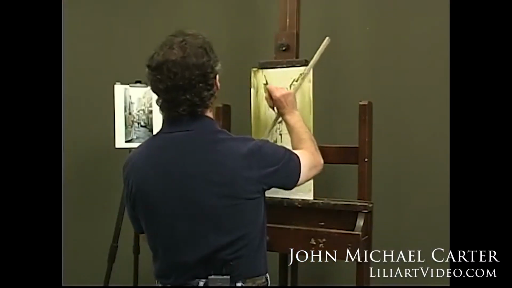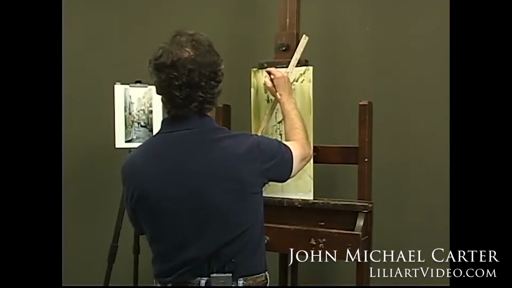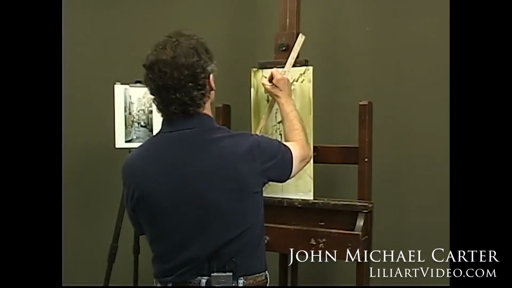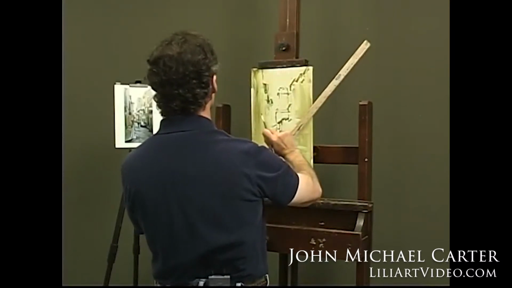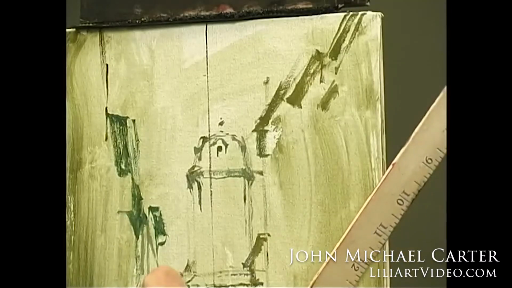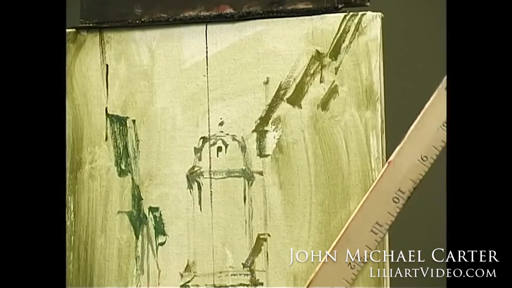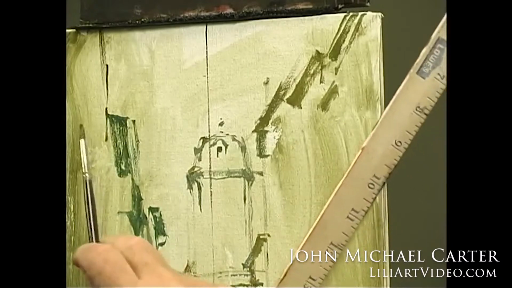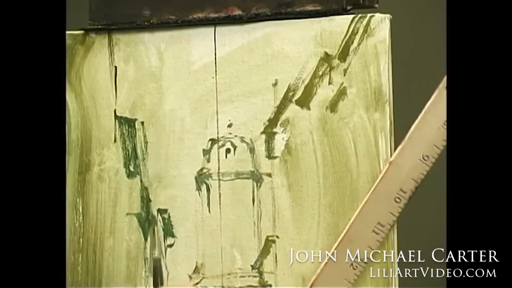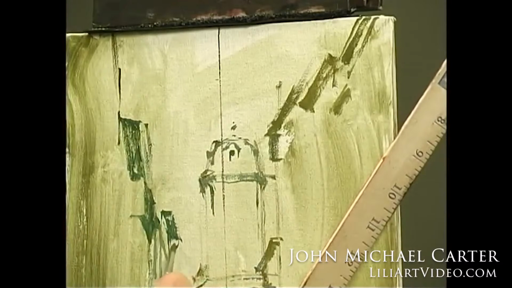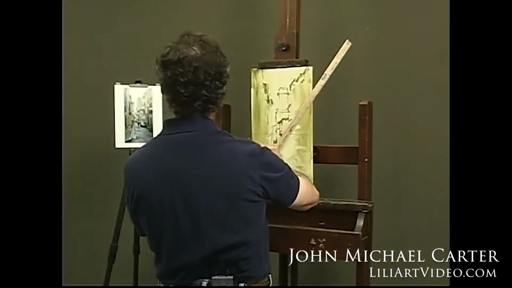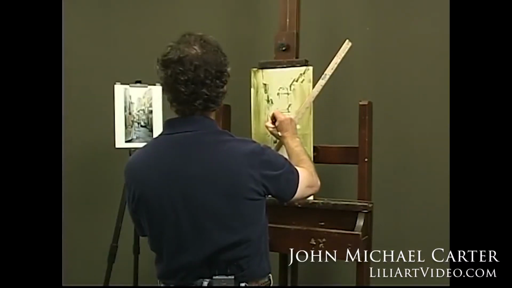Now what this does is give us a pretty good pattern for where we're going to place more finished brush strokes later on. And a lot of these darks will just be incorporated into the shadow areas of the painting, and some of them may never be touched again.